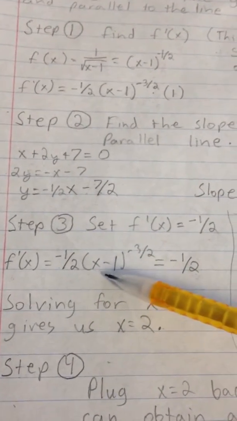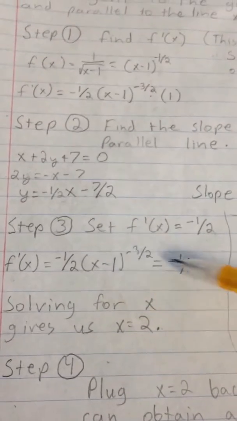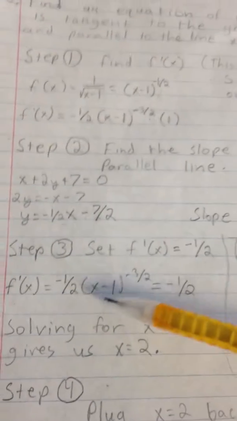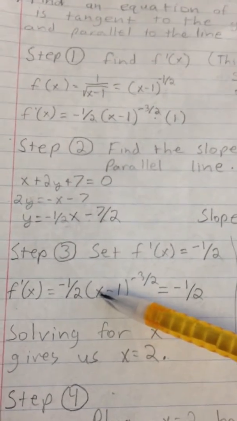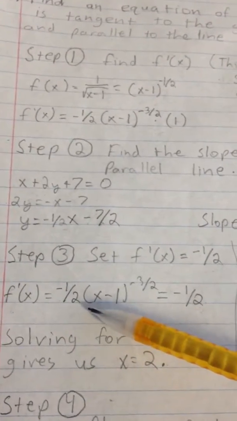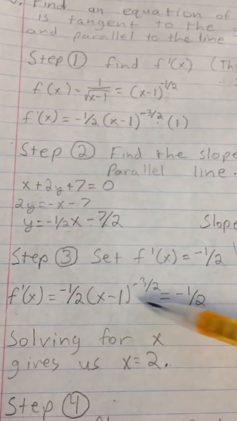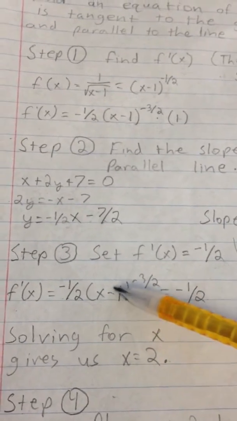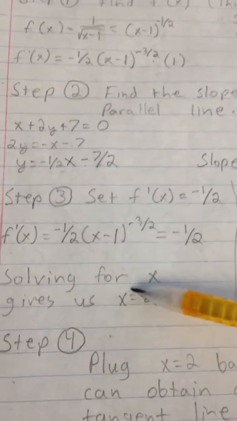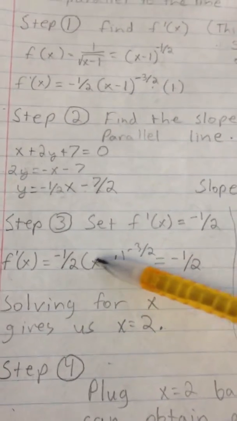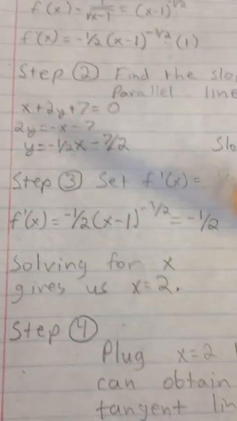You could do this the long, tedious way where you square both sides, take the cube root of both sides, times 2 and then divide by negative 1 and all of that. Or you could just see that you have a negative 1/2 here and a negative 1/2 here. So the only way for this to equal this is if this whole inner function was 1, right? So essentially you could just solve for it by looking at it, and you see that x equals 2, because 2 minus 1 is 1, 1 to the negative 3/2 is 1, 1 times negative 1/2 equals negative 1/2. Alright, so that gives us x equals 2.